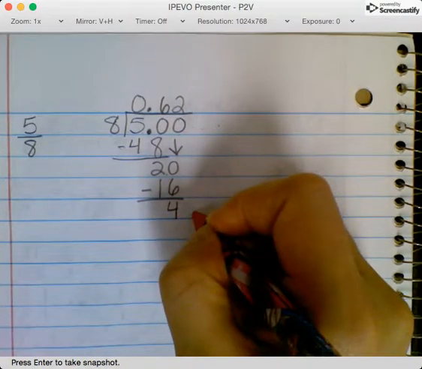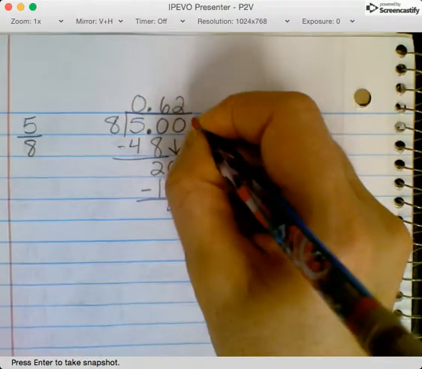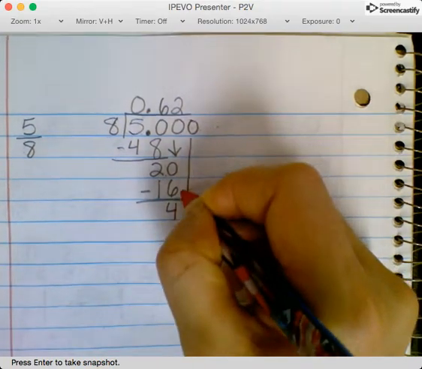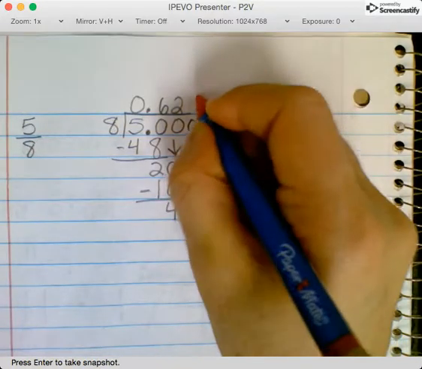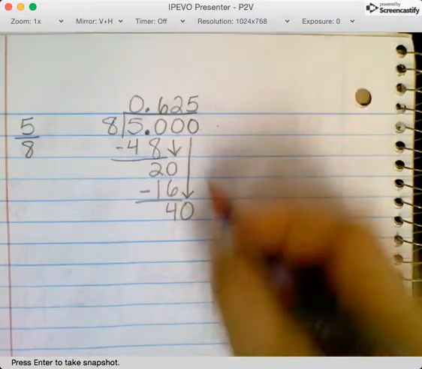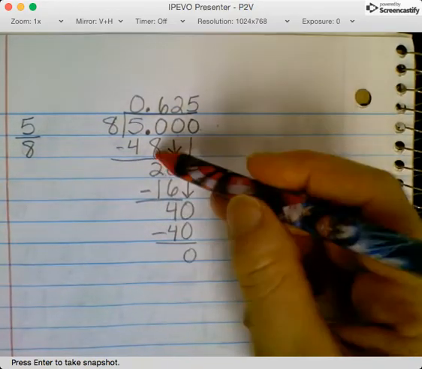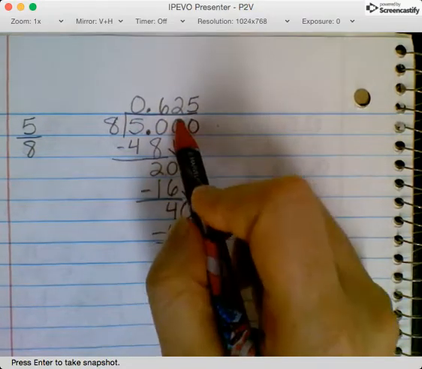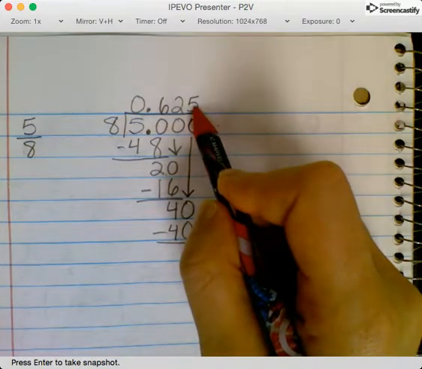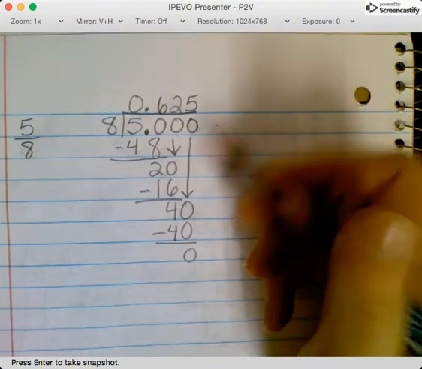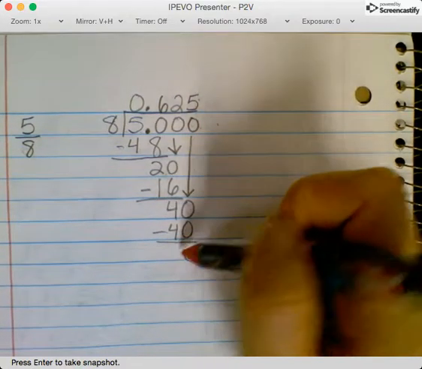Again, it didn't end up evenly yet. I'm going to go ahead and add another 0. I can bring down my 0. And 8 does go into 40, and it goes in 5 times. So 8 times 5 is 40, and I subtract, and I get 0. So that one came out evenly. So 5/8 is equal to 625 thousandths, or 0.625. In this case, it actually did end up evenly pretty quickly.